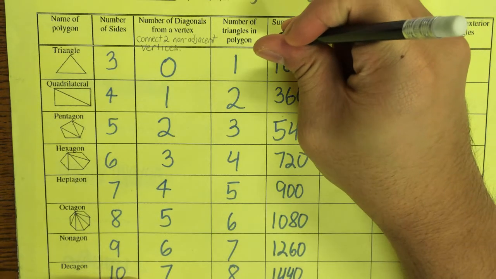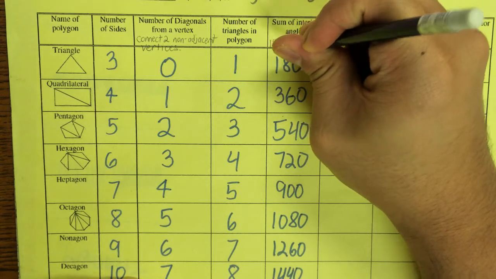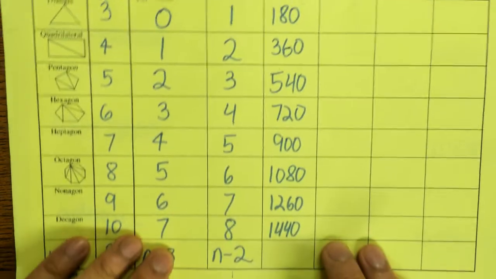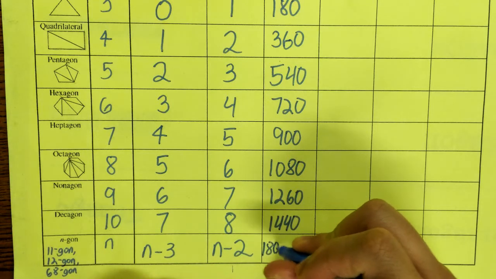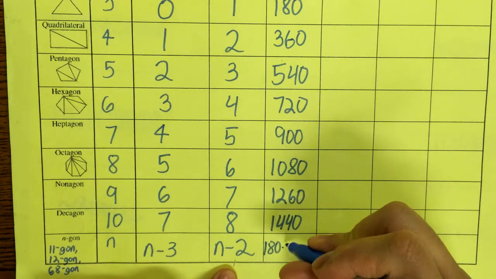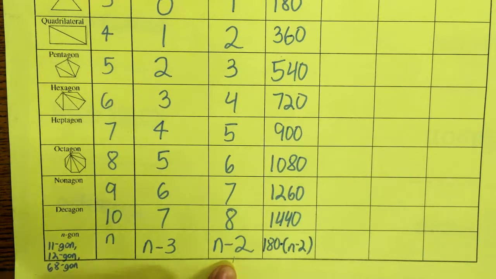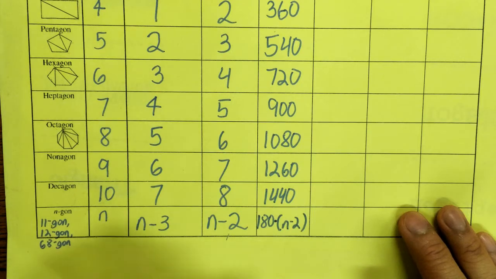So let's write that there. 180 times number of triangles. So over here we have 180 times, we express number of triangles as n minus 2. So there's your equation. That's one version of the equation.